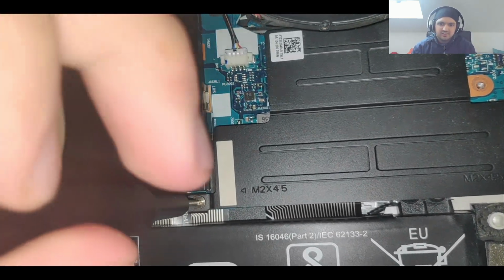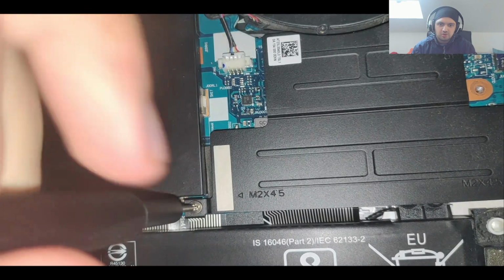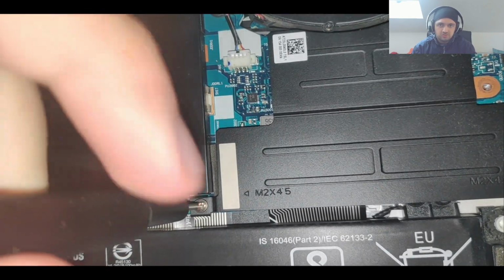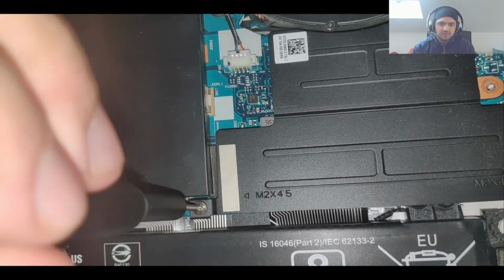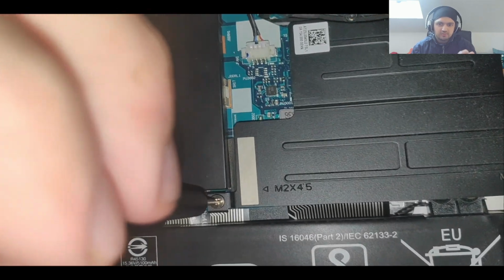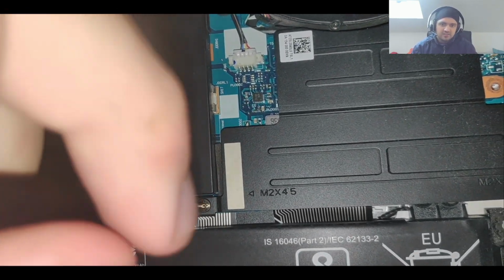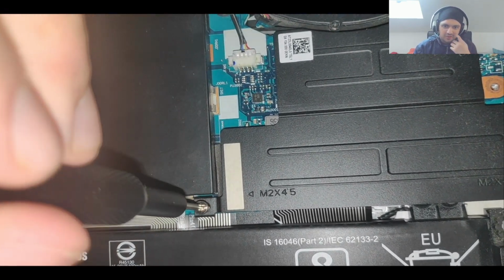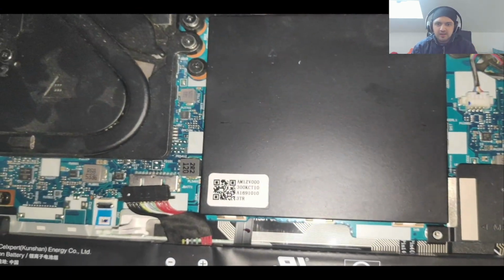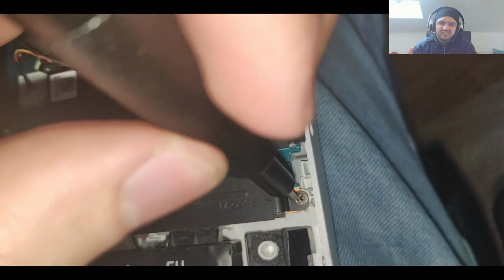They make sure nothing bad happens to it, so they put everything in with a hard screw. But once I put it back, I make sure to be gentle because I don't want to bend my new SSD. Think about longevity, guys. That's the key here.